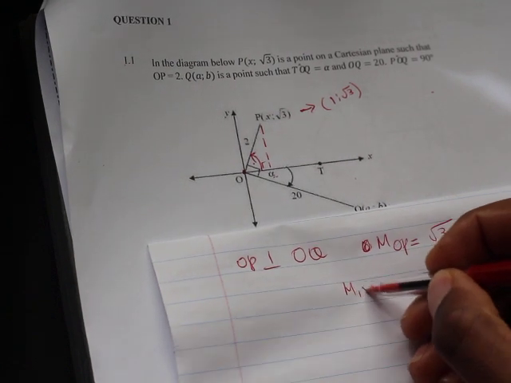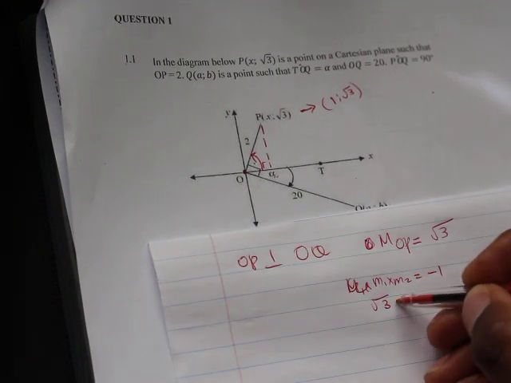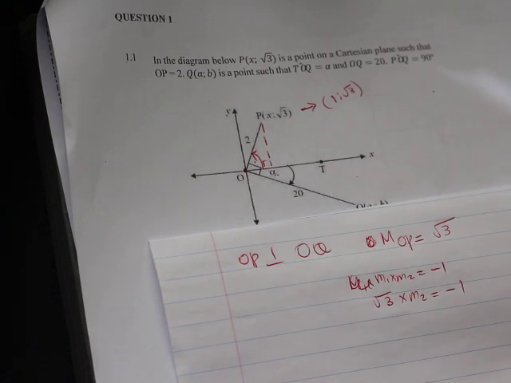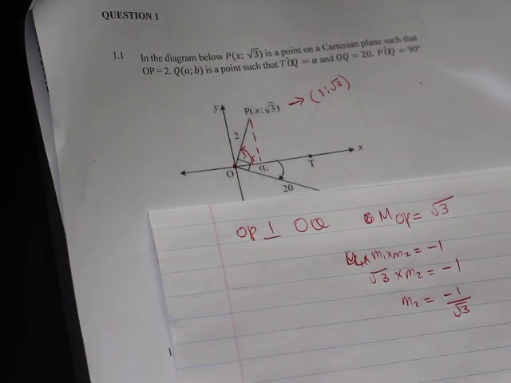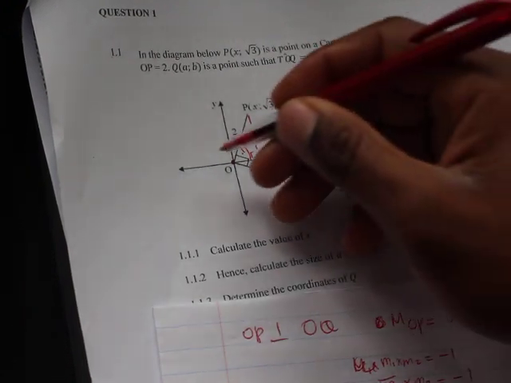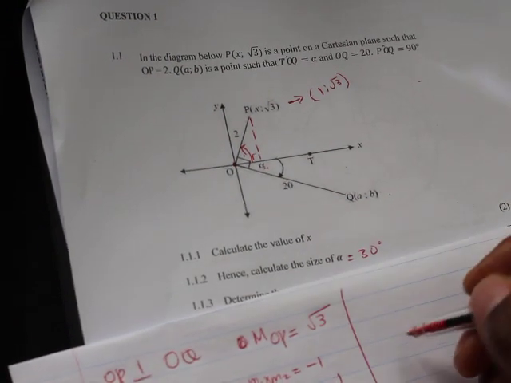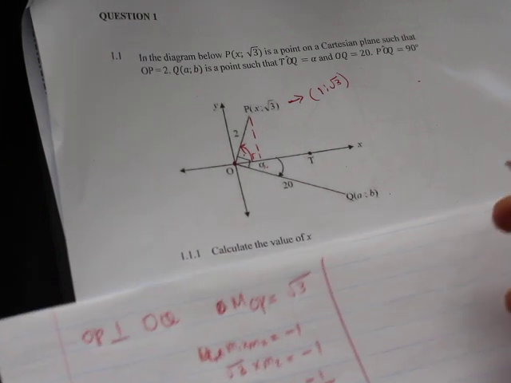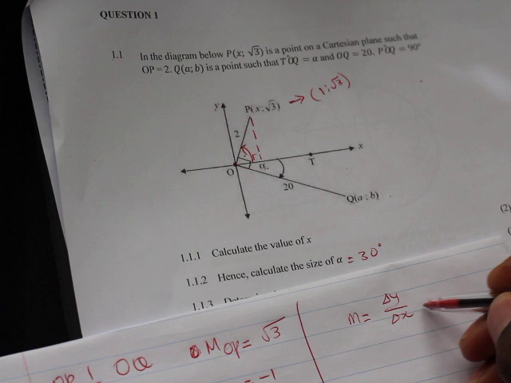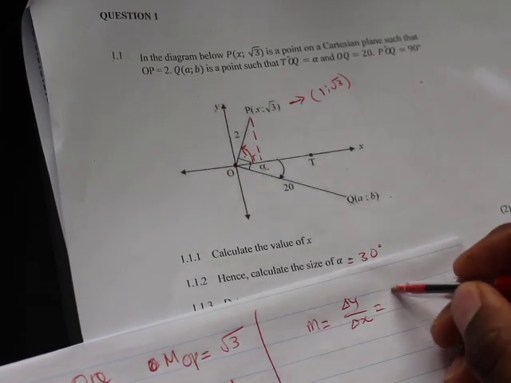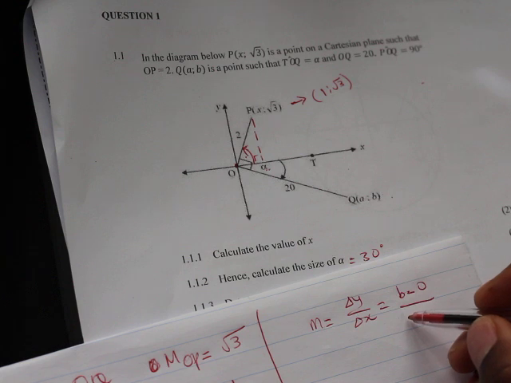So we know that M1 times M2 must be equal to -1. So square root of 3 times M2 must be equal to -1. So M2, which is the gradient of the other line, must be equal to -1 over the square root of 3. So we now have the gradient of the other line, which is OQ. So we can use that gradient to set up an equation in terms of A and B. Because M is equal to change in Y over change in X, which is basically B minus 0 over A minus 0.